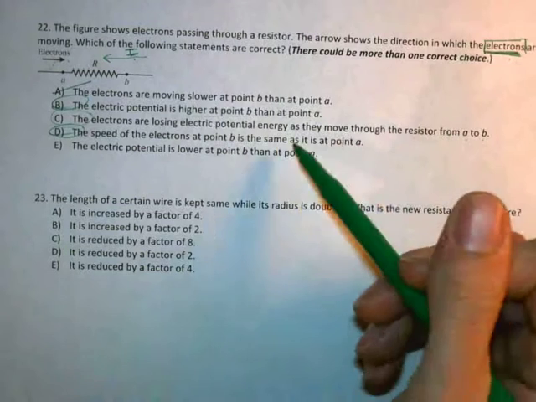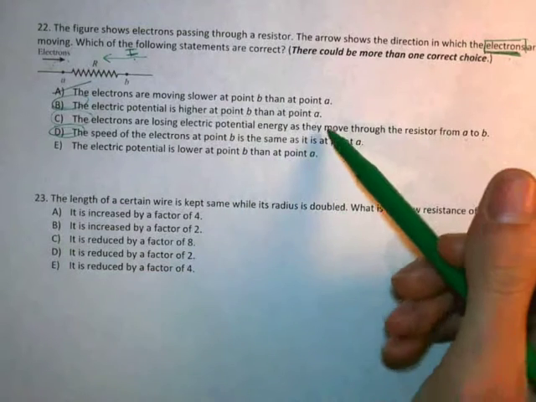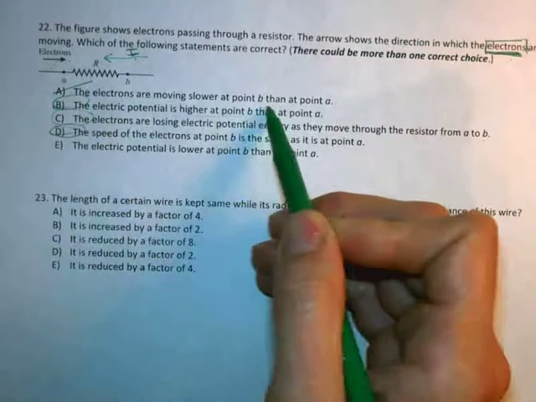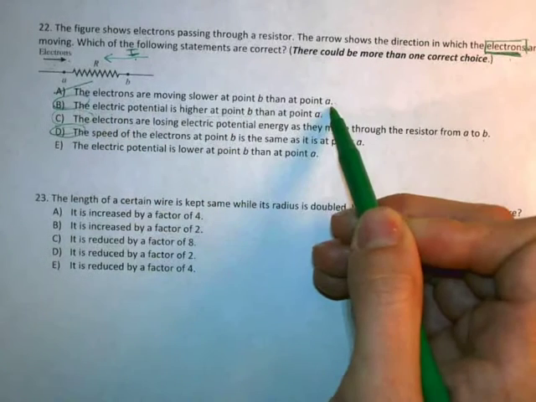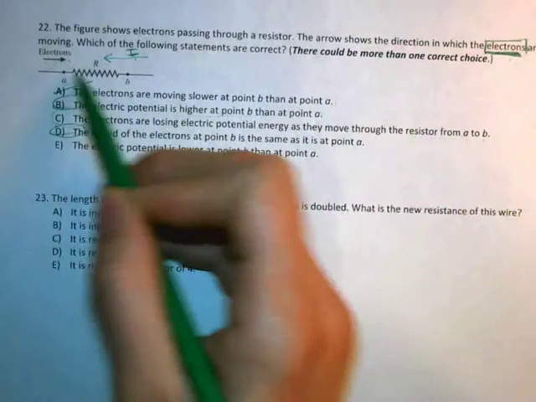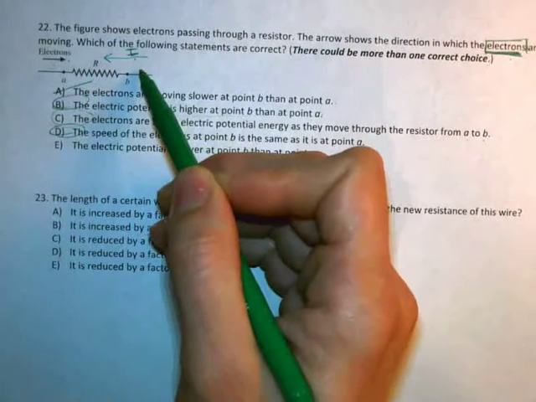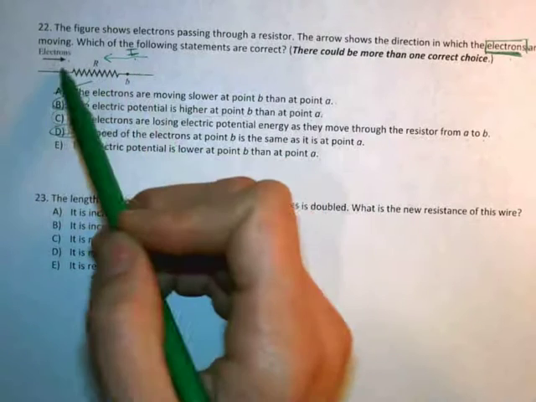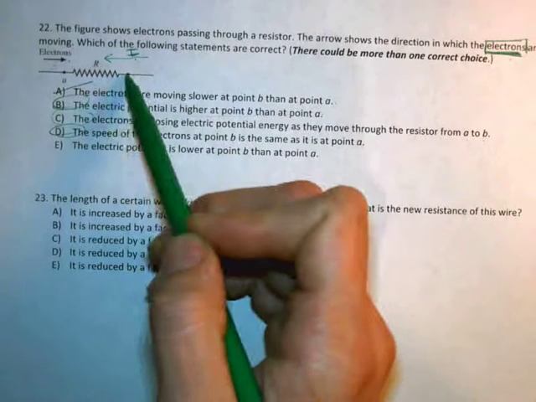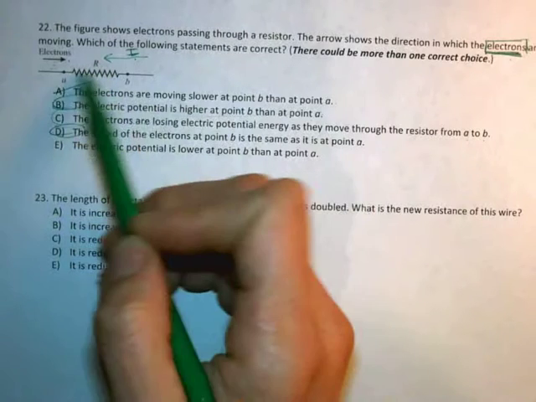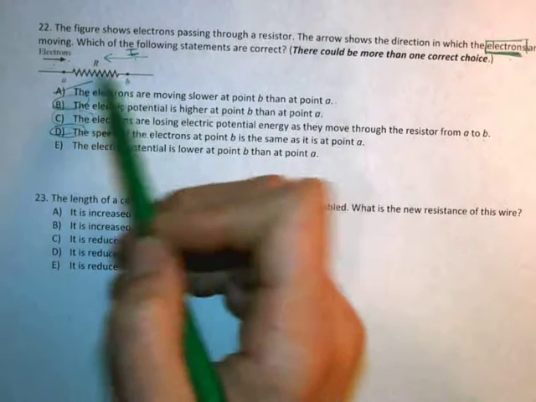And I just kind of realized the way that we talk about this kind of violates what I said in A. Electrons are moving slower at point B than they are at point A. So the electrons are moving the same speed. There's no way for them to speed up. So as the electrons move through this resistor, they're still losing potential energy, but they're actually not gaining kinetic energy.